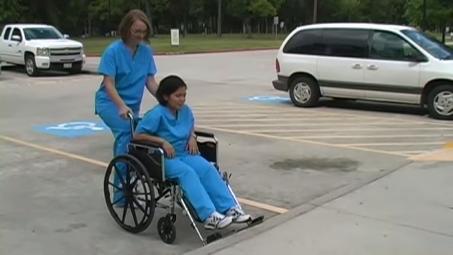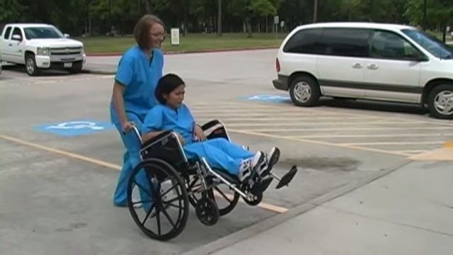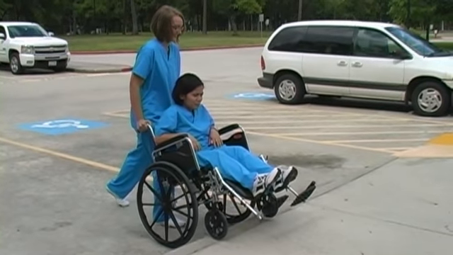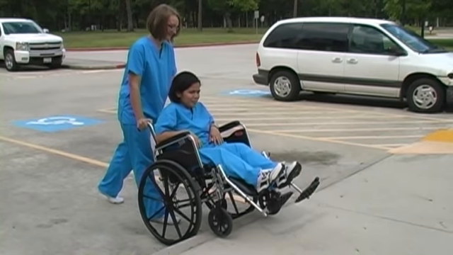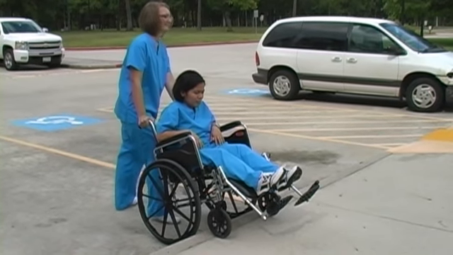For assisted wheelchair going up a curb, place your foot on the tilt bar and push down while pulling back on handles, tilting the wheelchair backwards. Move the wheelchair forward and place the small front wheels on the curb.